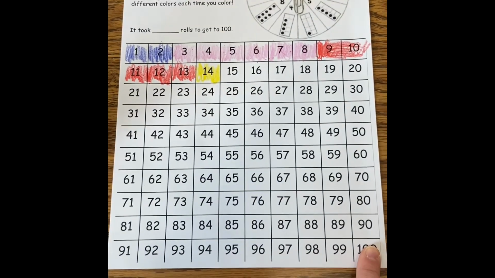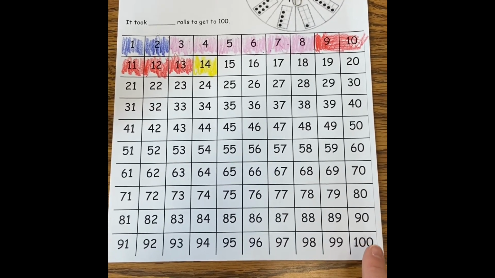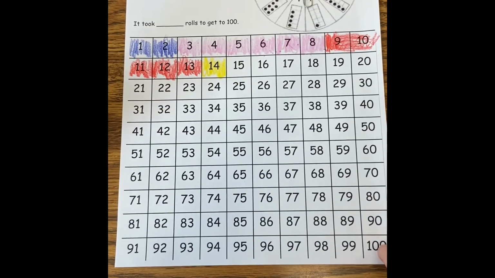Now this might be a little tricky for your brain, so it's important that if you don't understand, you have a parent or whoever's there to help you with your homework, go ahead and help you with this, okay?